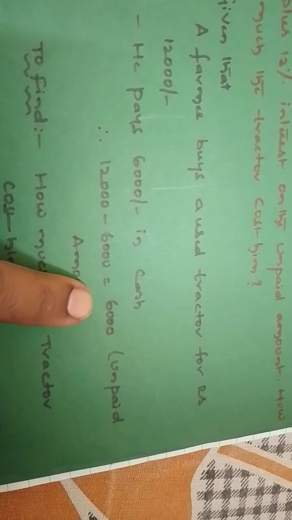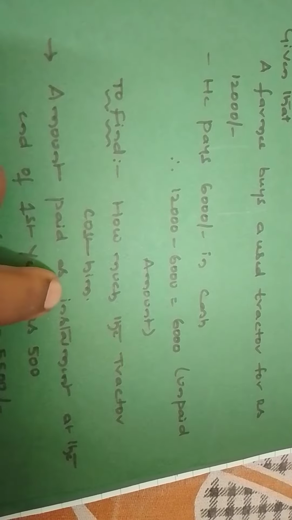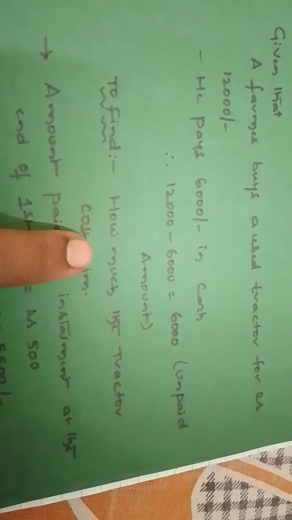So first write down what is given in the question, guys. Given that a farmer buys a used tractor for rupees 12,000. He pays 6,000 in cash. Therefore, out of 12,000, 6,000 he has already paid. Therefore, on the unpaid amount of 6,000 he should pay installments and interest, right? To find how much the tractor cost him.